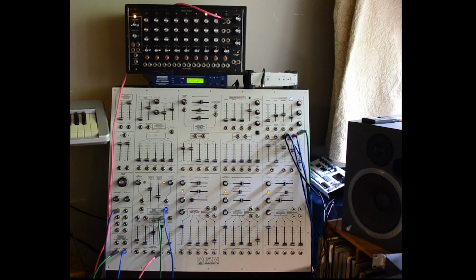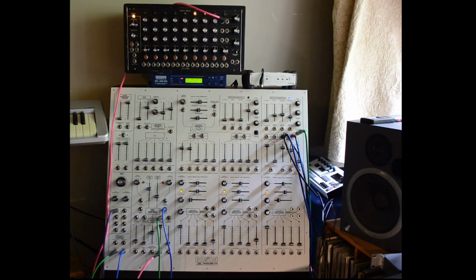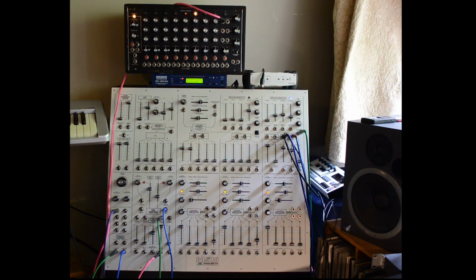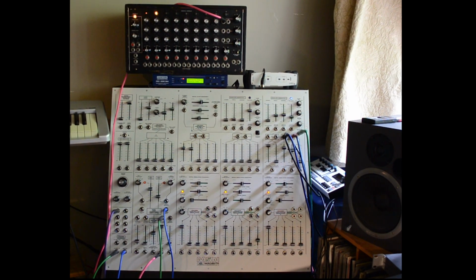And then if we add a little bit of echo to that, you get the traditional Berlin School sequencer type texture, but with added variation.